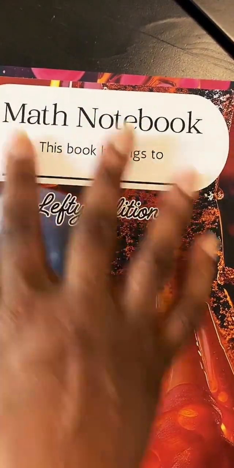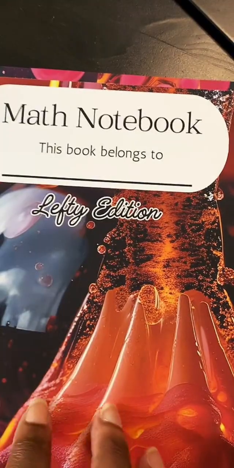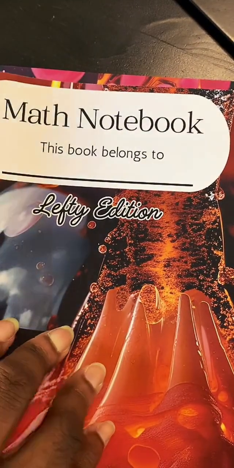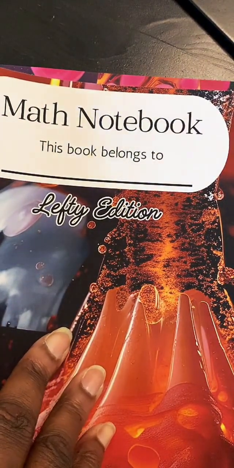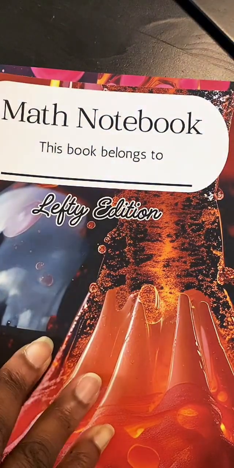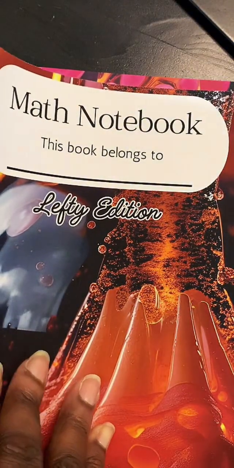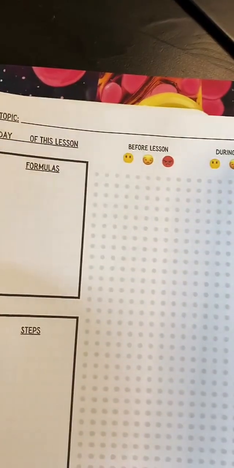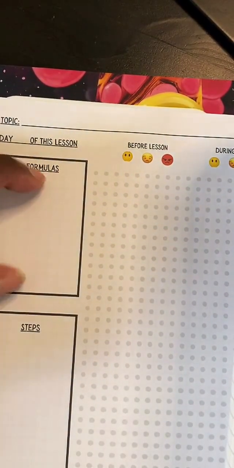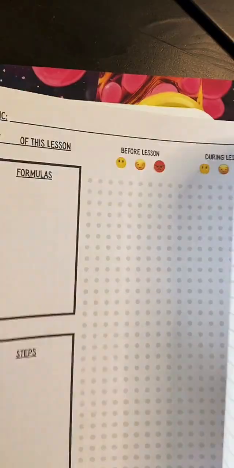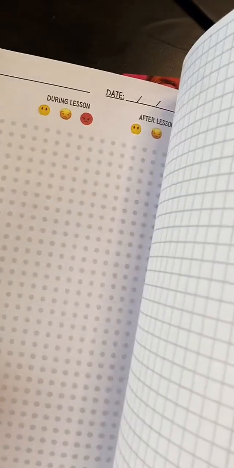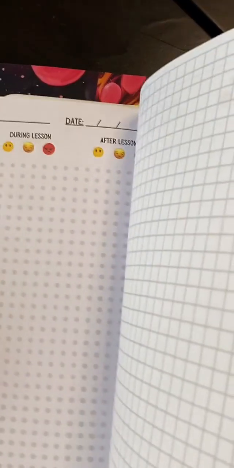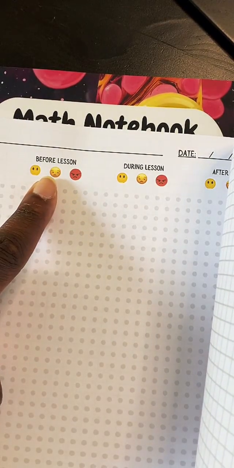And I don't see too many math notebooks. I do not see too many math notebooks that are, one, focused for lefties, two, that have the breakdown where you can just put your formula in one section, put in your steps. It's either graph paper that you just make your own stuff on, or dot paper. But I don't see too many places that have, okay, how are you feeling before the lesson?